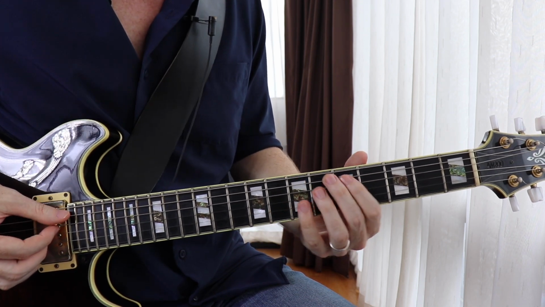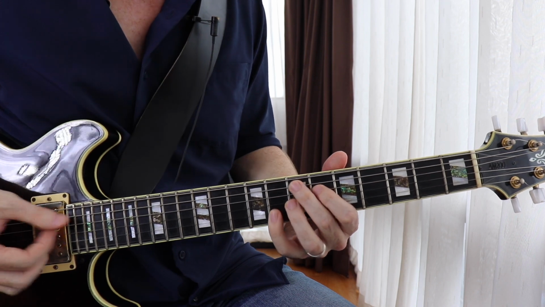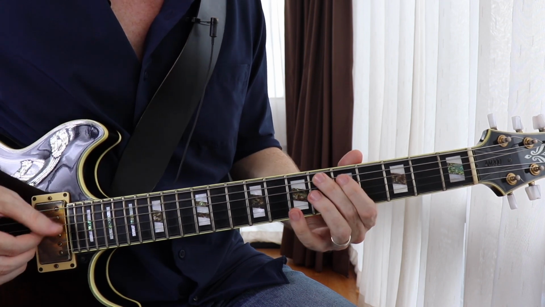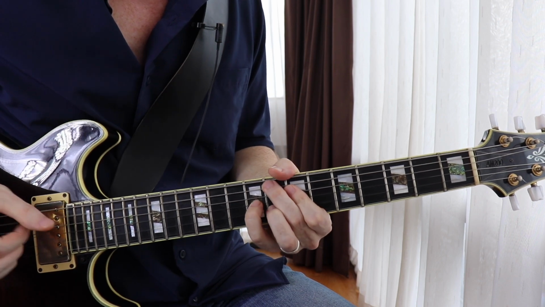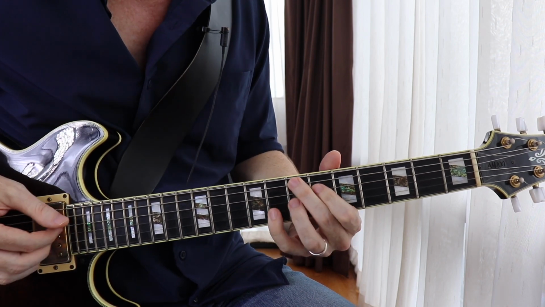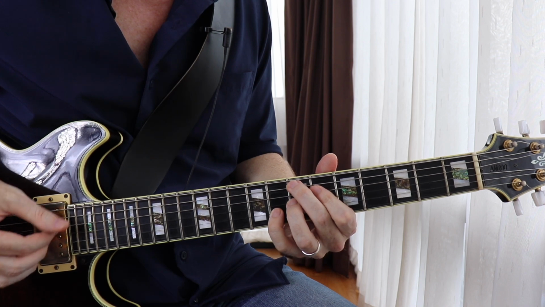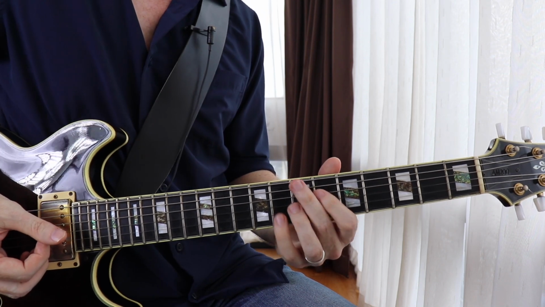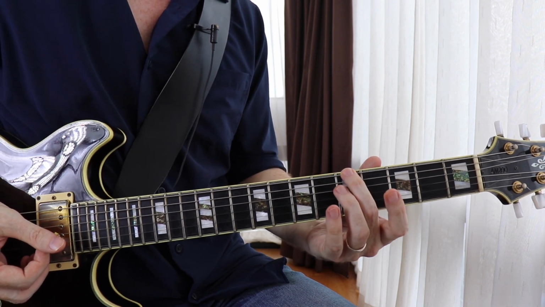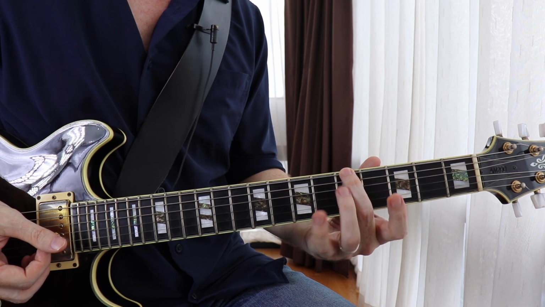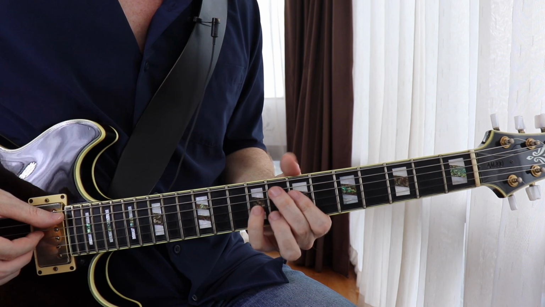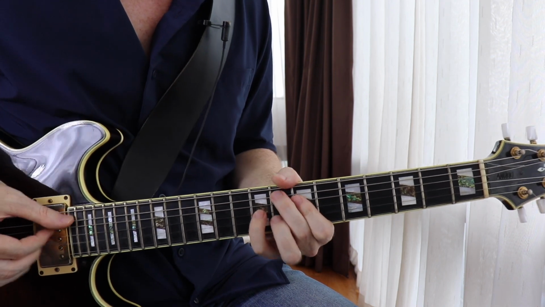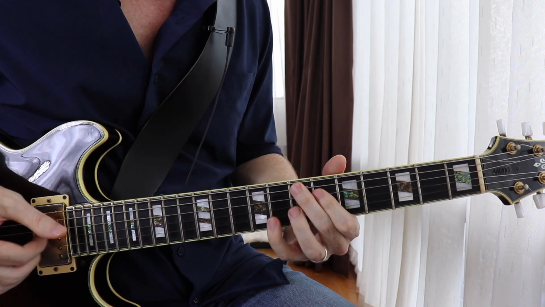and move from the D to that E7 sharp 9 chord. I could do the same thing moving from the B note down to the A for the A minor 7, or up chromatically from the G to the A. Let's see what those would sound like.